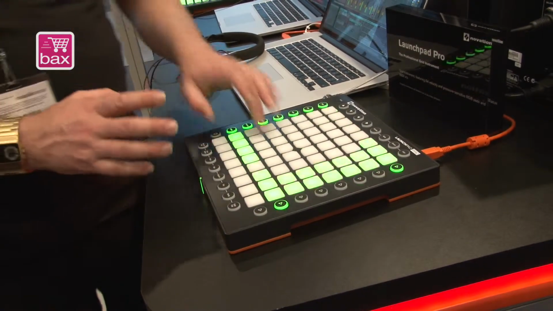So the Launchpad Pro is a great RGB grid-based controller for Ableton Live, for any Ableton Live performers or producers, but also it's a fantastic grid-based controller for any external MIDI-based equipment as well.